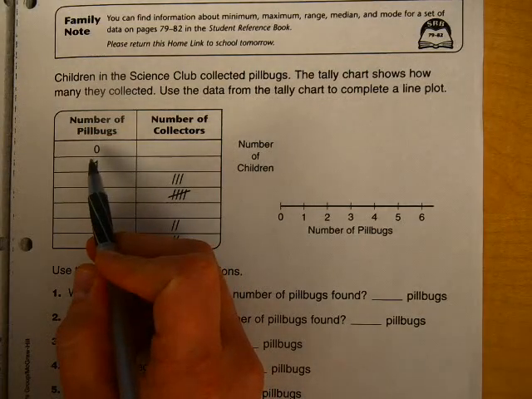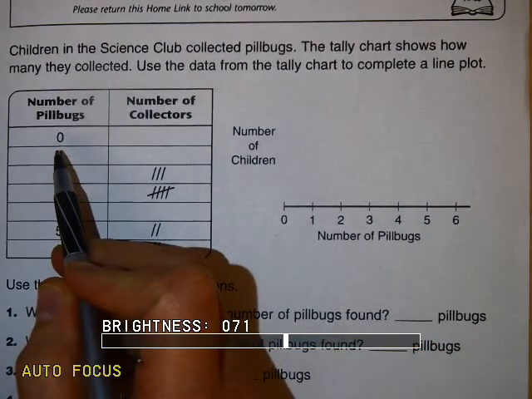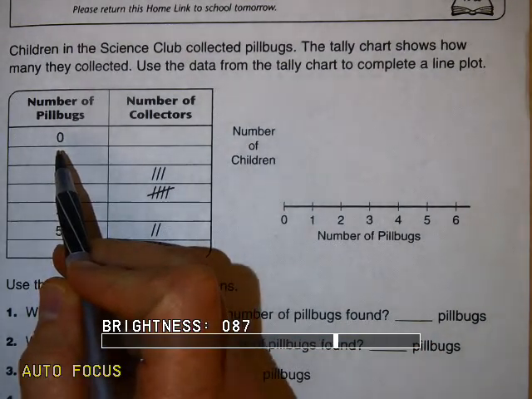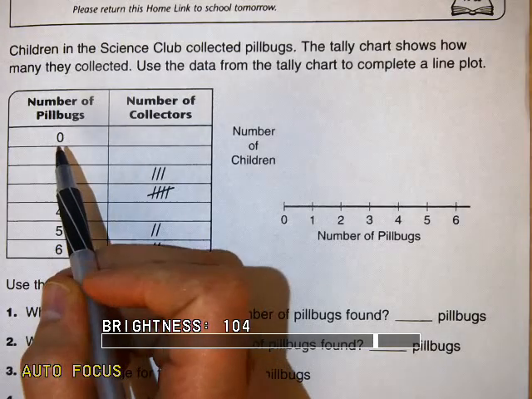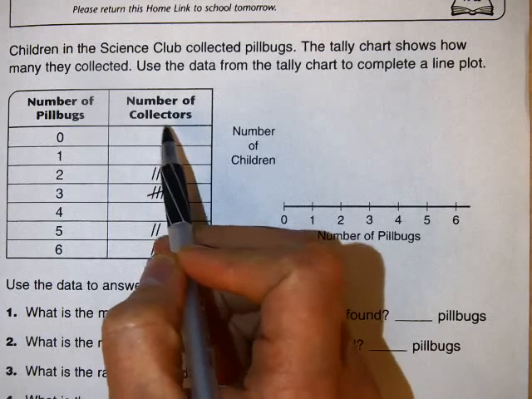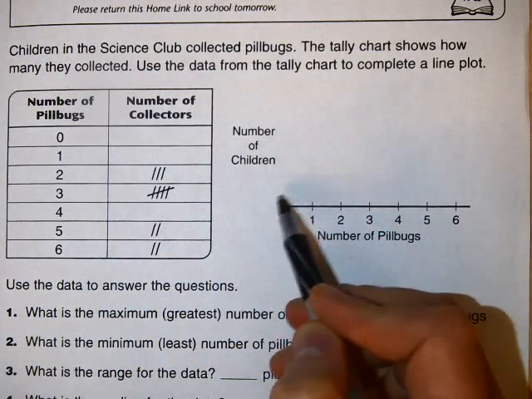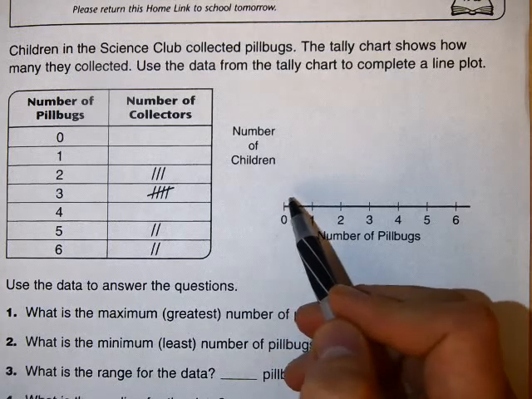Okay, let's turn the light on so we can really see this better. Brighten it right up. Okay, so we look at the number here, 0. We see how many collectors. No tallies. We go over here, 0. We don't put anything there because there were none.